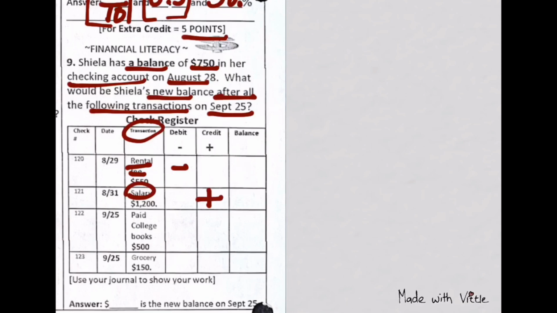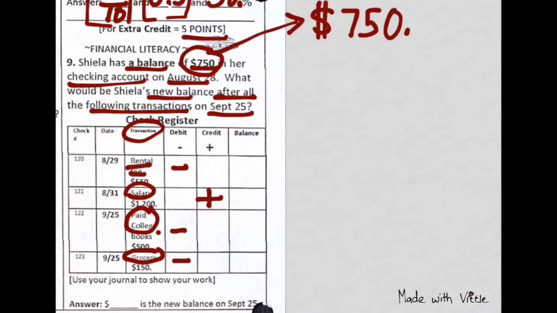Look at paid college. So she's going to college, she has to buy books, so that means you're going to spend the money, subtract it. Then grocery, you have to spend money, so that's subtraction. Now you have to write down how much she has right now, and that is a balance of $750 on her checking account.